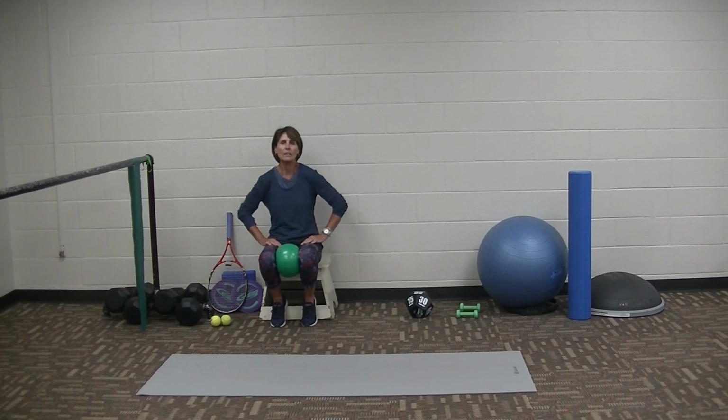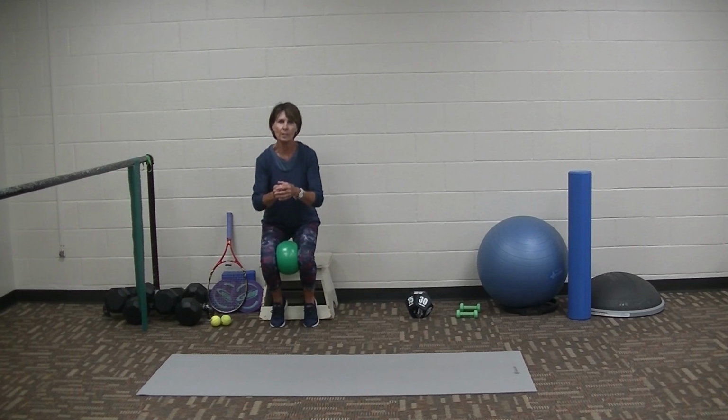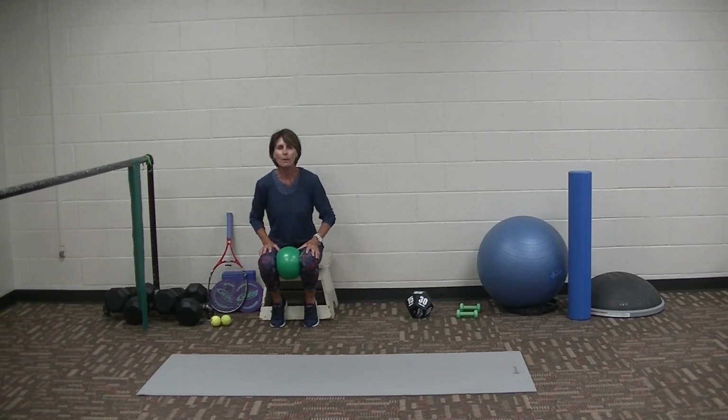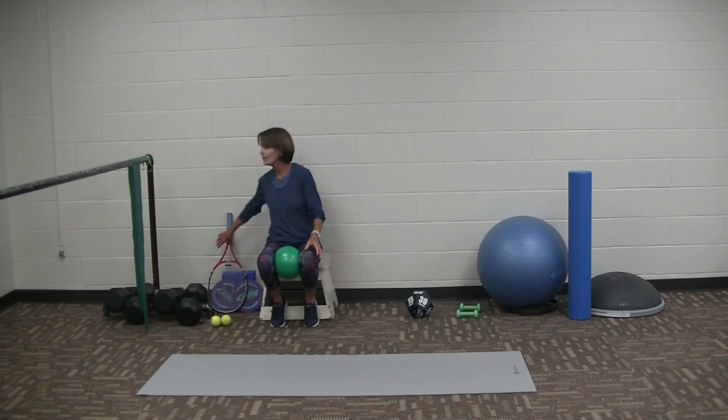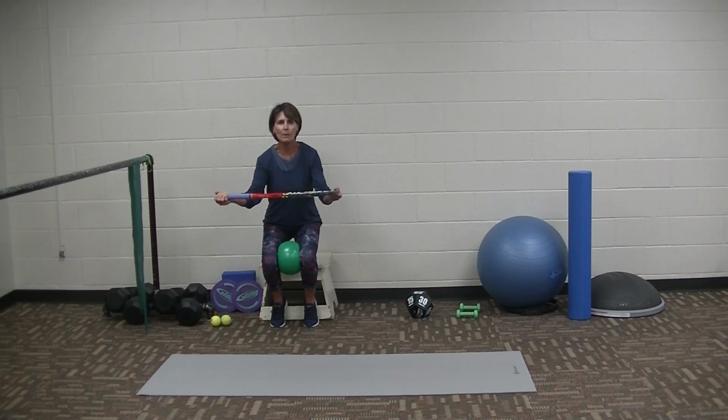But I'm using this so that I'm going to engage my core, my abdominals, and my inside thighs. And I'm going to practice getting up and down off this bench. I'm going to practice using my core to get up and down. I'm not going to do this. I'm going to practice and see what kind of core strength I have, and what kind of strength I have in my legs. Now, if you want to have your racket with you to do this for balance, then that's fine. But this is what I want to see.